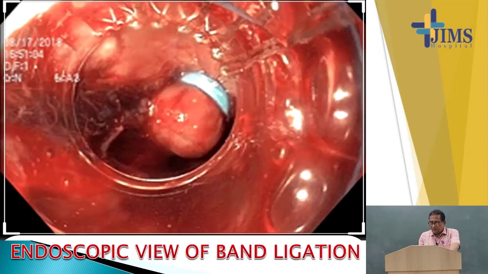And this is the endoscopic picture of EVL, endoscopic variceal ligation. You see, these varices are like bulb-like things, and all these varices are put together, sucked together, and a band is being given so that it cannot bleed. And ultimately, with time, it slough away, and there is fibrosis, and that heals. So this is an endoscopic view of band ligation.